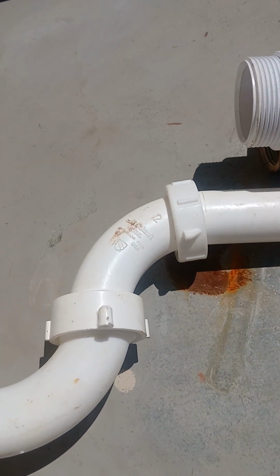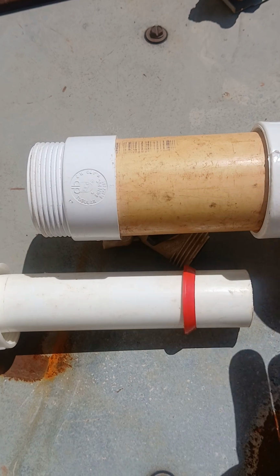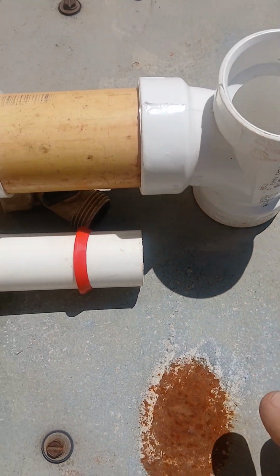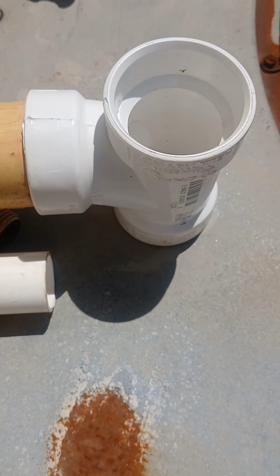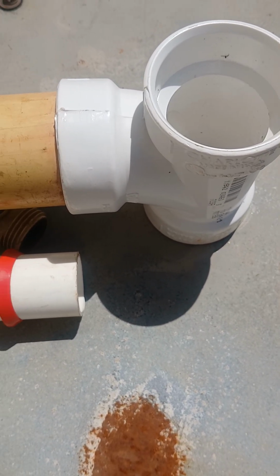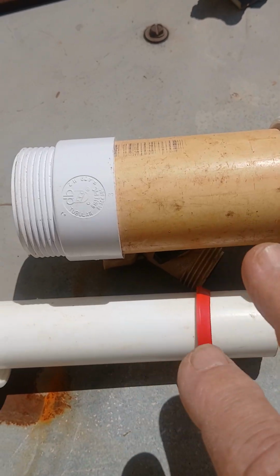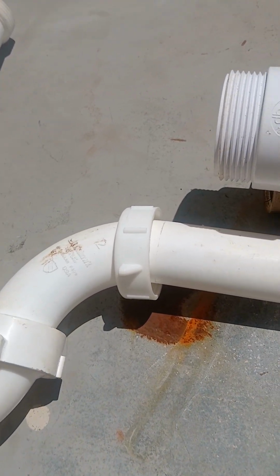Normally, a kitchen sink is, say, 1.5 inches, and this would be on a sanitary tee. Sanitary tees can go vertically, but normally not horizontally. But we've set up a configuration here, and this would have this here.